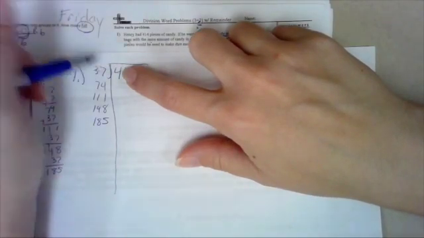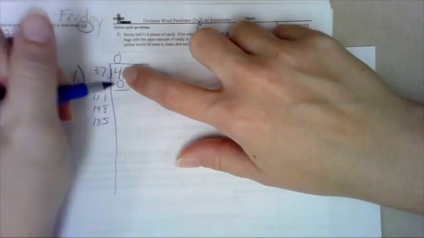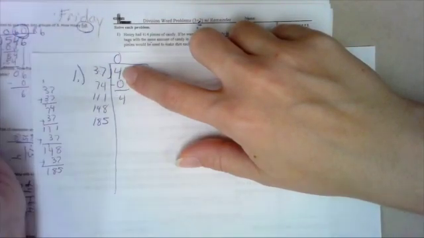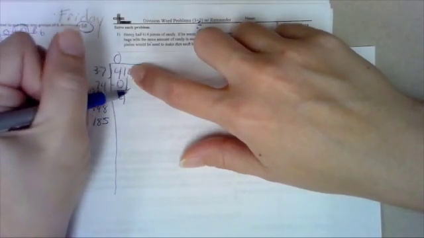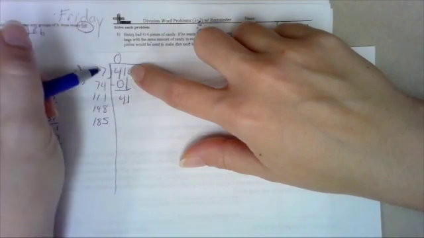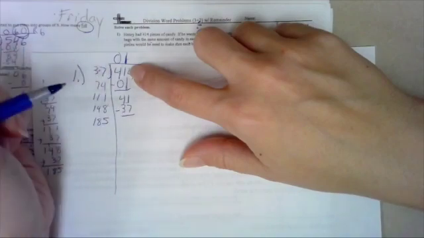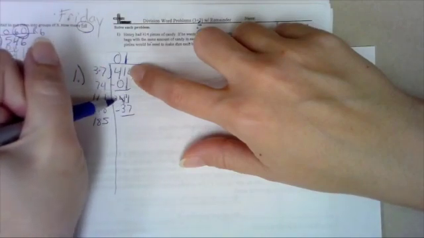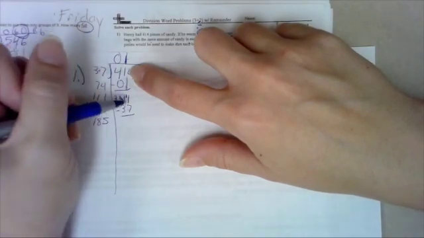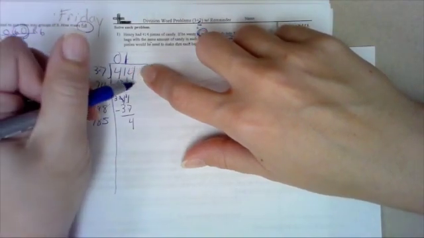4 divided by 37 is 0. 0 times 37 is 0. 4 minus 0 is 4. 4 is less than 37. I bring down my next digit. 41 divided by 37 is 1. 1 times 37 is 37. I have to regroup to subtract here. 11 minus 7 is 4. 4 is less than 37, so I'm going to bring down my next 4. 44 divided by 37 is 1 again.